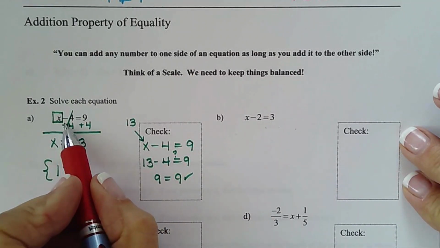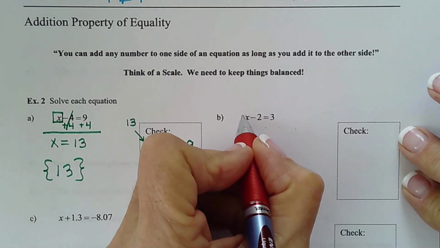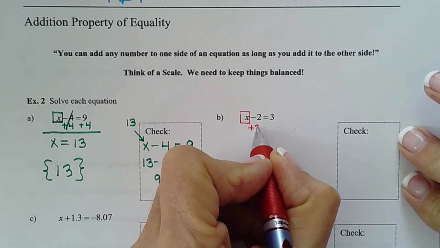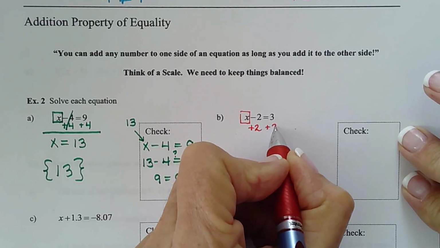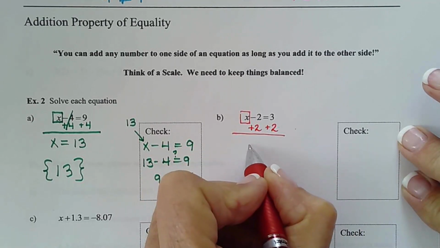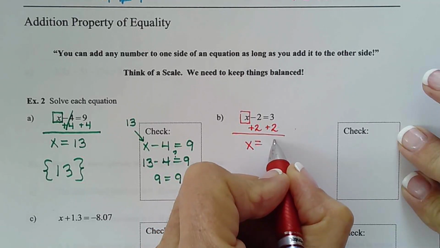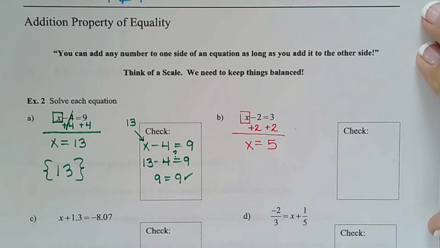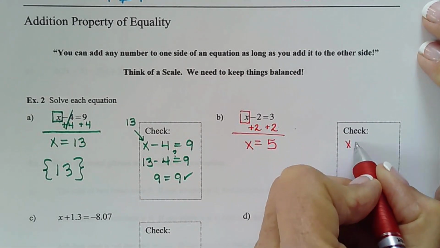Okay, to do B, it's very similar to the last one. My goal is to get X alone. So I add 2, that's the opposite of subtract 2, to both sides. So I get X equals 5. And then before I put that in solution sets, I must check it. So I write my original problem here.